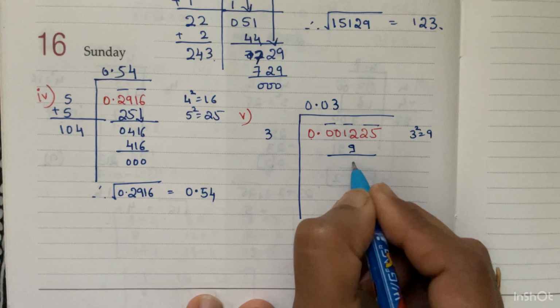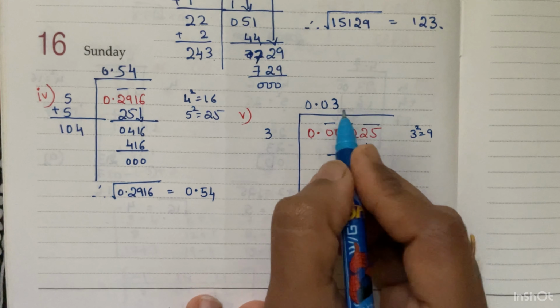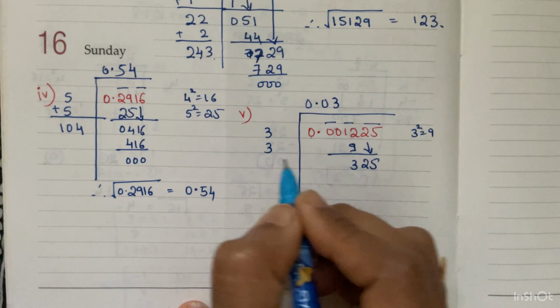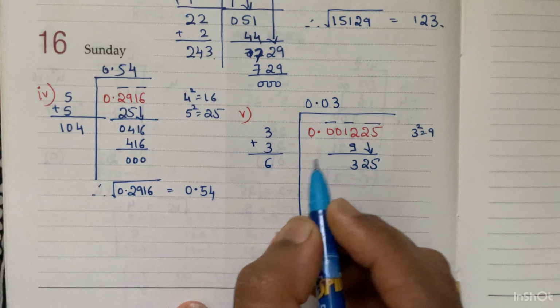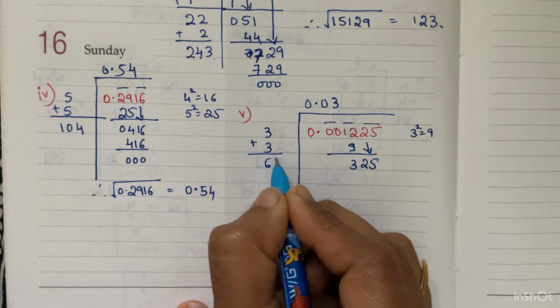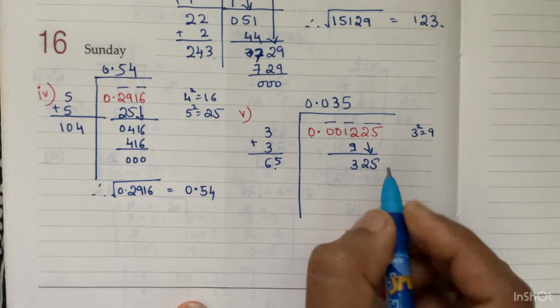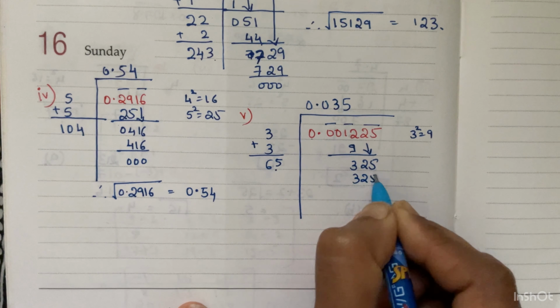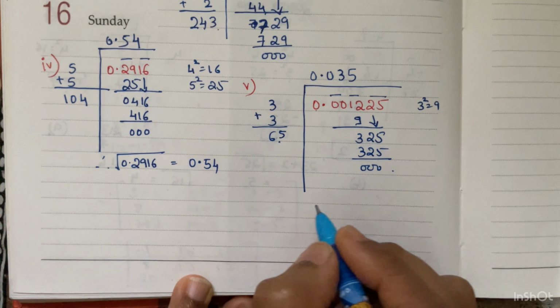12 minus 9 left with a 3. Let me take the next pair down, that is 25. Okay, now 3, whatever the numbers we will write here, that we must add with this number. 3 plus 3, I'll get a 6. Now here I'll choose 5. Okay, the same number we need to write here. 65 5's, I'll get 325. And after subtraction, it is left with 0 0. Hence, this is a perfect square number.